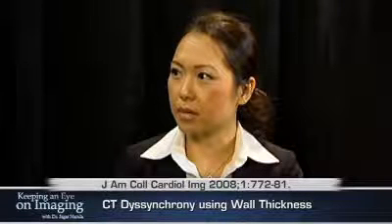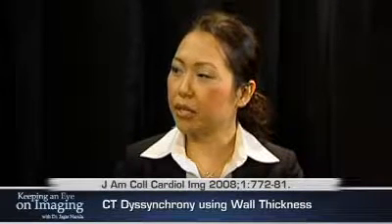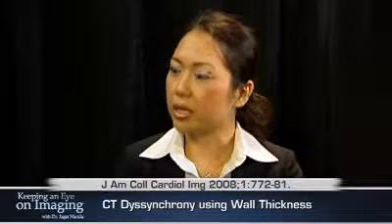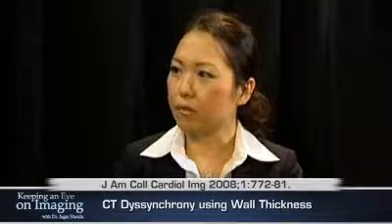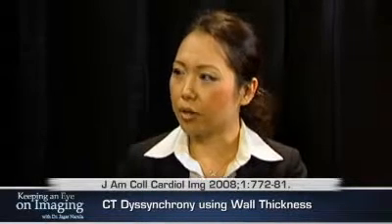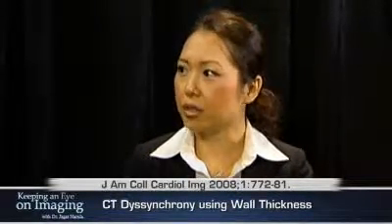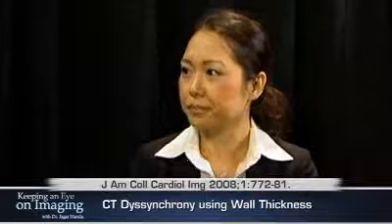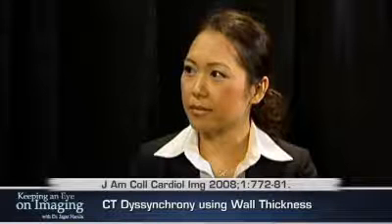So how many patients did you include in your study? So we evaluated 38 patients, and we took 3 groups of patients who had undergone 64-slice CT for coronary artery assessments. We classified them as either heart failure wide QRS patients, heart failure narrow QRS patients, and age and gender matched normal controls. And what did you find when you looked at these patients?